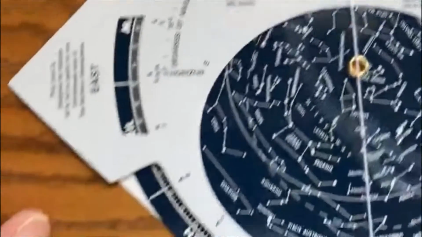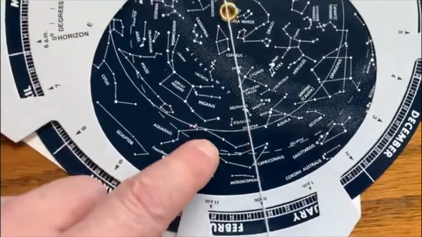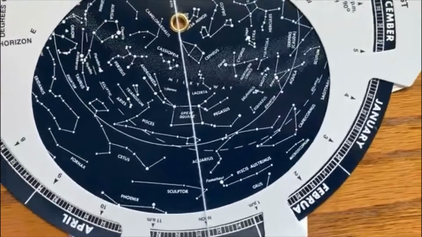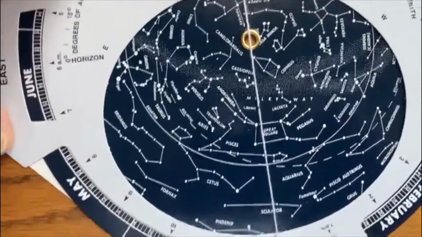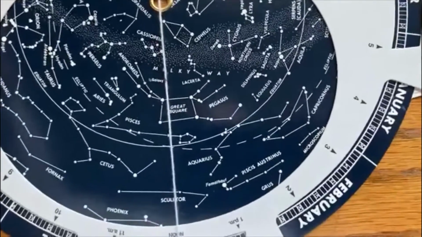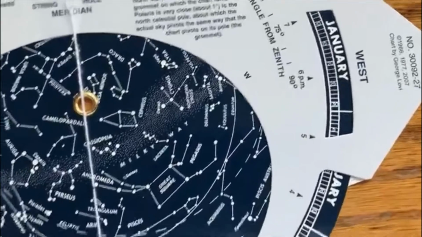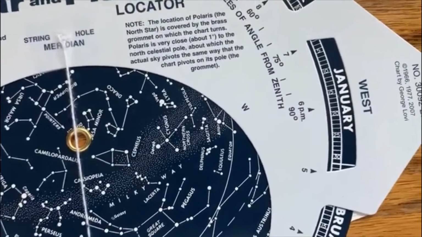So if we look, this time of year, it's January. And if we watch Capricornus here, right there, if we watch what happens to that as we bring January up here, look what happens. It sets below the horizon. Do you see that? There goes Capricornus. As I turn this, it sets below the horizon. So even by 6 p.m. on January 18th, Capricornus is pretty much setting. Jupiter's going to be gone.